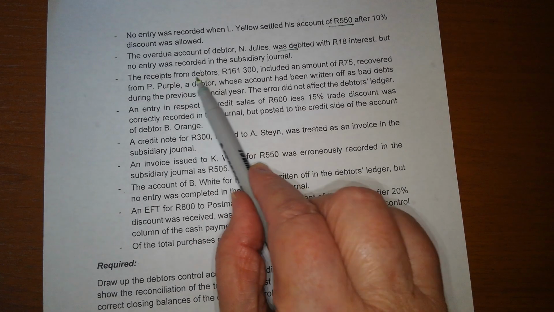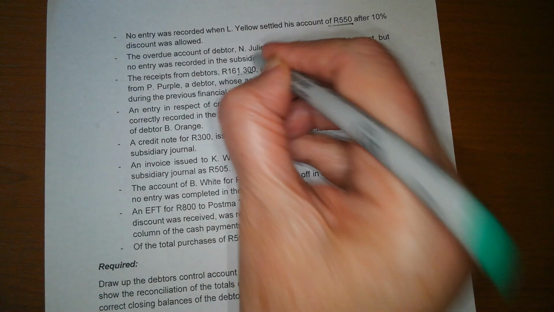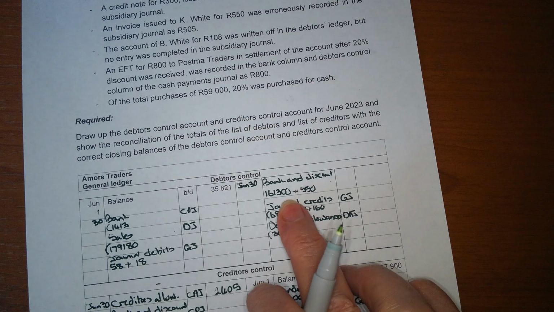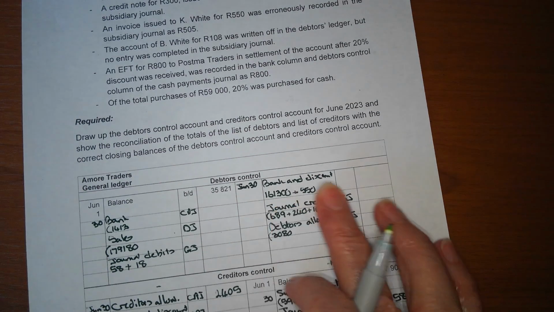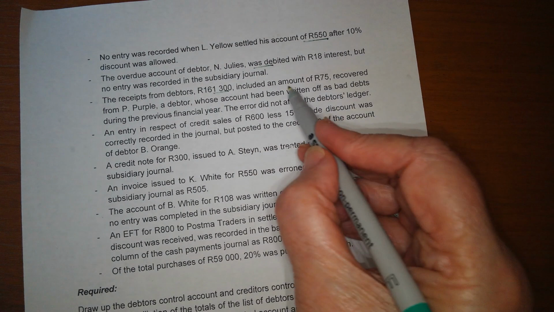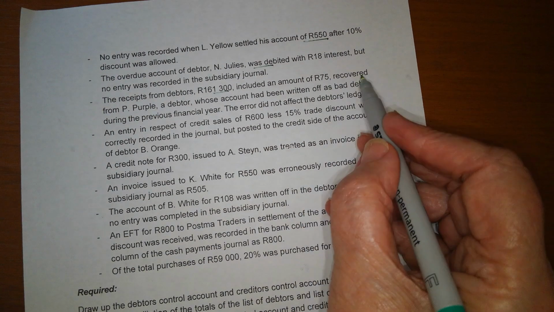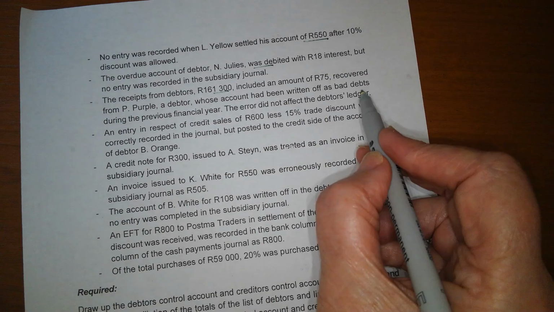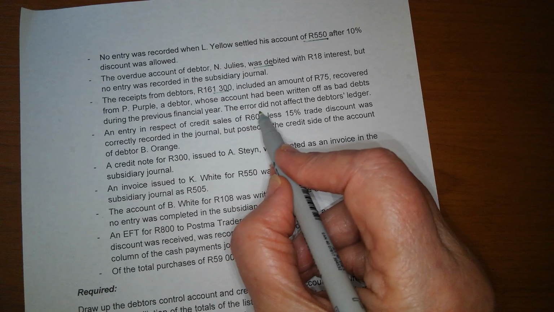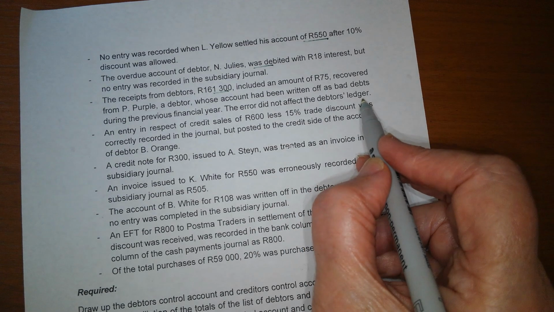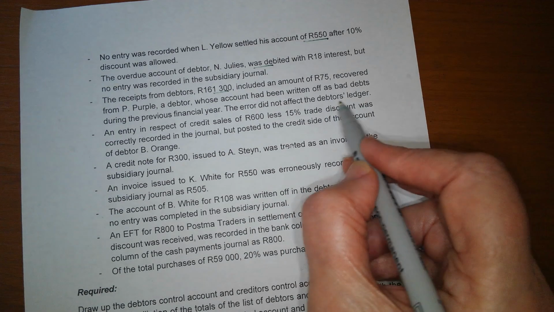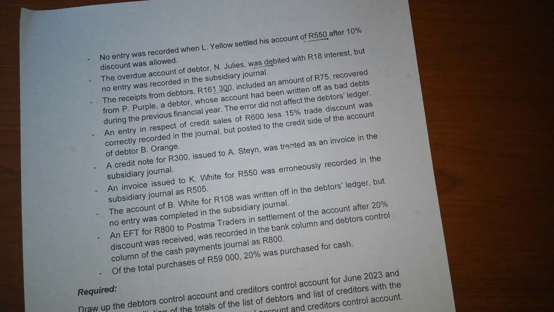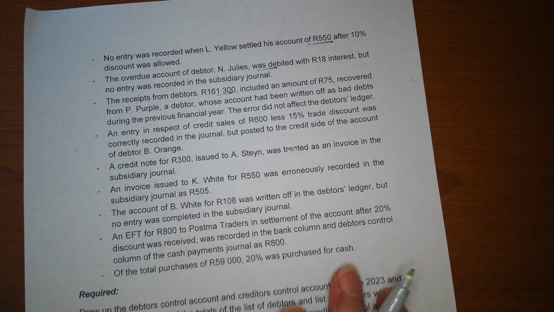Okay, the receipts of a debtor, 161,300. That's the amount that we took from the account where they gave us the information. It included an amount of 75 recovered from Purple, a debtor whose account had been written off as bad debts during the previous year. The error did not affect the debtor's ledger, so there's not a mistake in the individual account, there's only a mistake in the debtor's control.